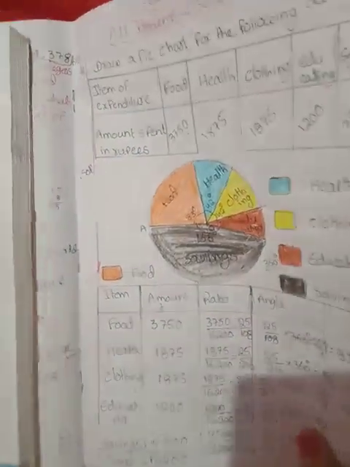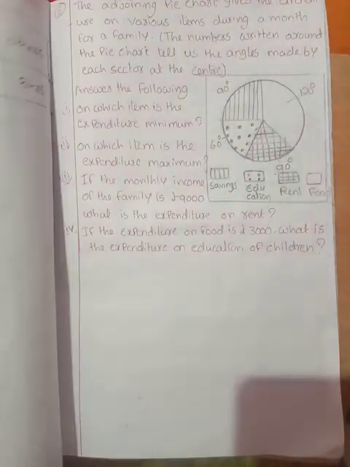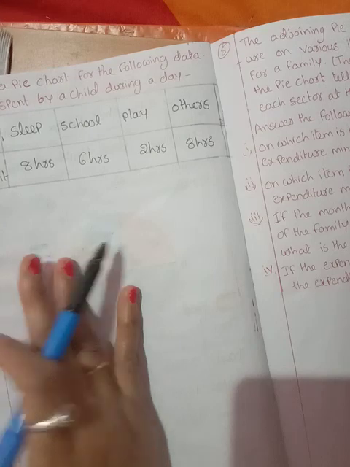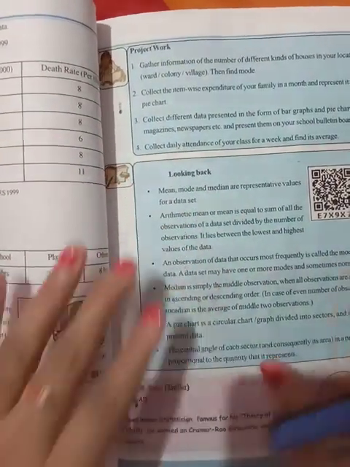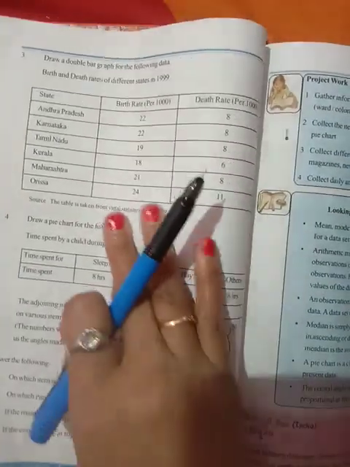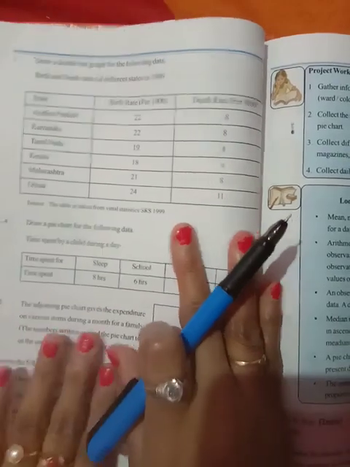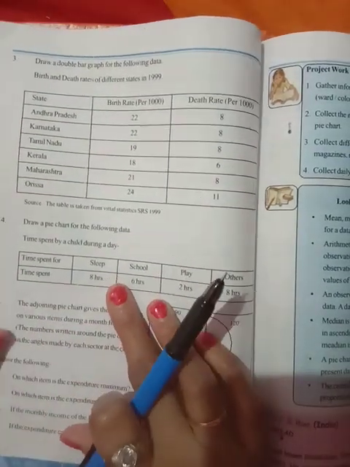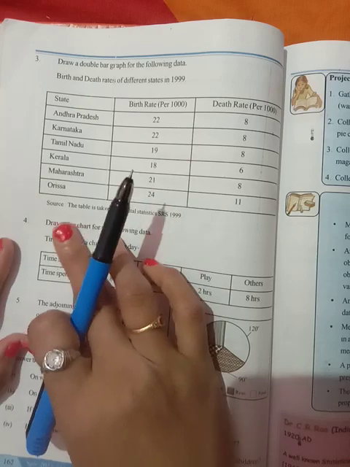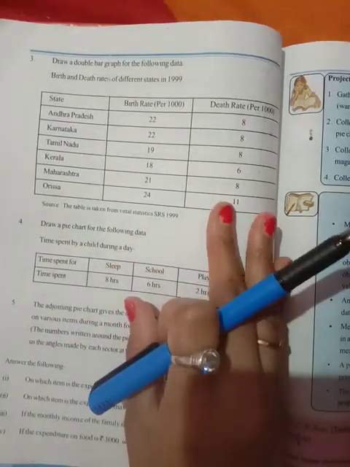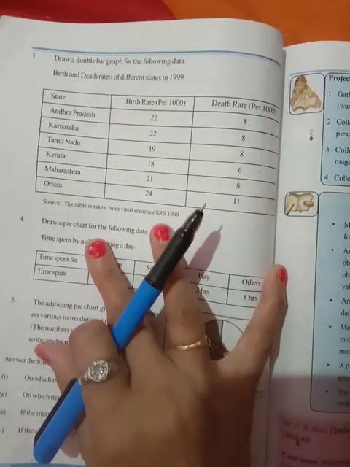Okay, so shall I start the next problem? Next is the fourth problem. First of all I read it in our textbook only. Pie charts problem. The second one and third one are also finished there on the bar paper. So next is the fourth one. I read: draw a pie chart for the following data.